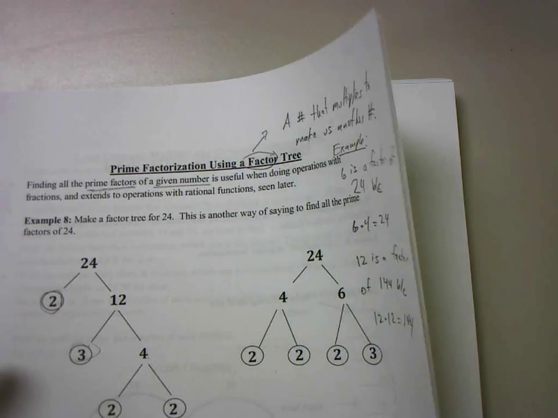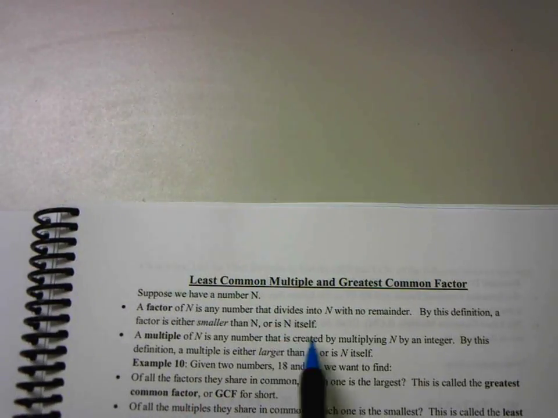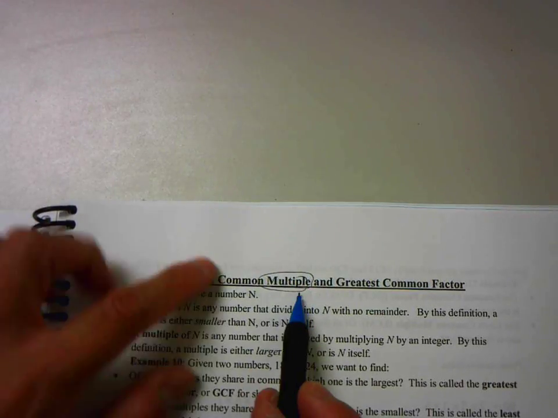Versus if we look at a multiple, right? So what is a multiple?